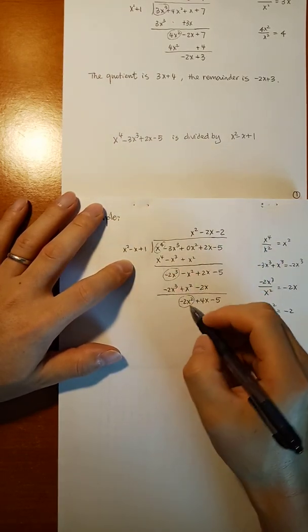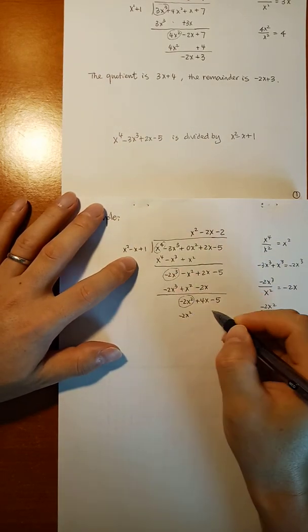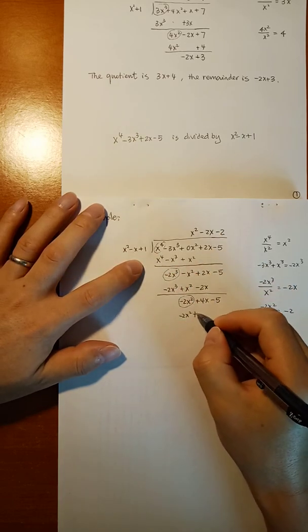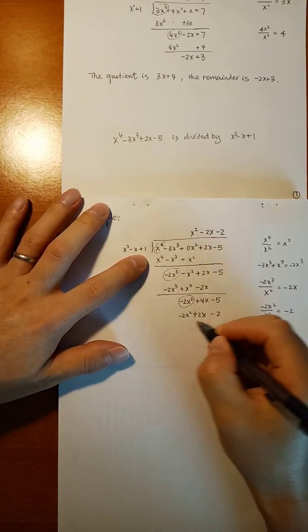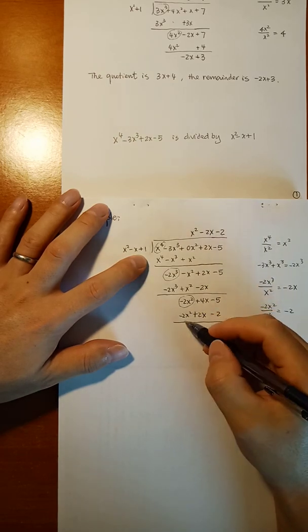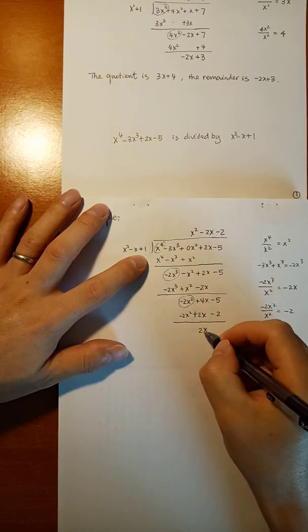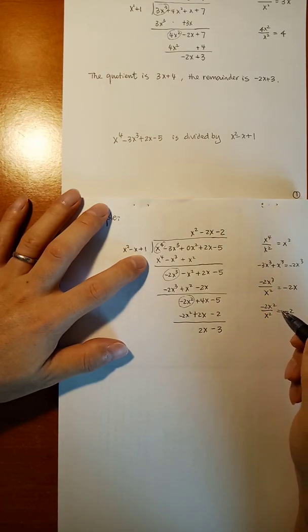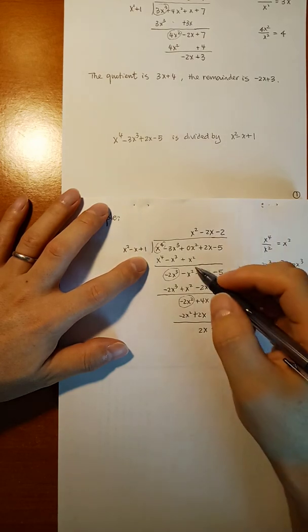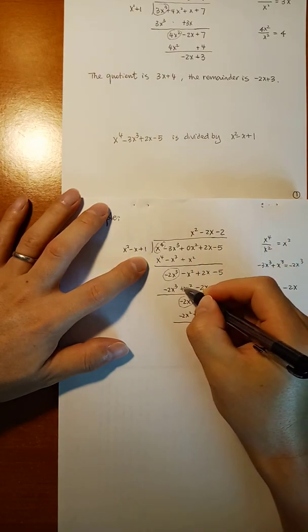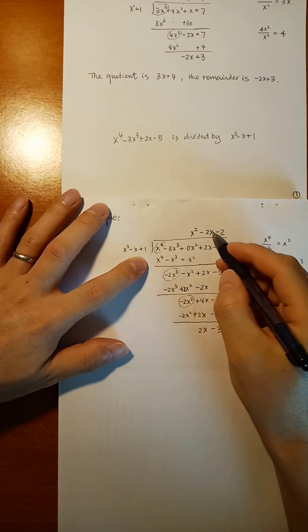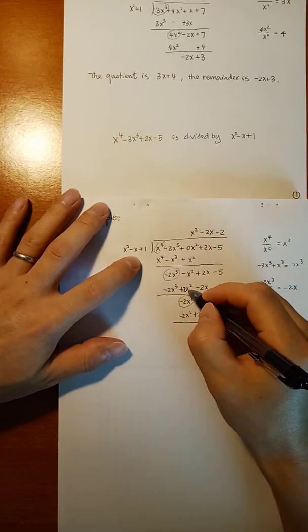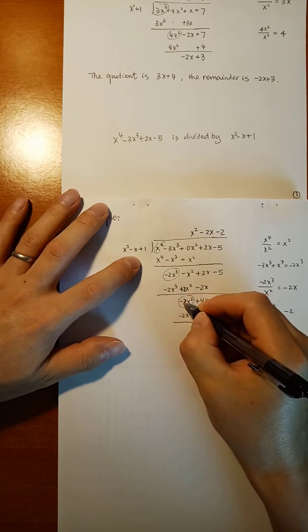So negative 2 times everything. So negative 2 times x squared. Negative 2 times negative x. Negative 2 times 1. So this is 0. 4x minus 2x is 2x. Negative 5 minus negative 2, negative 3. Hold on. Yeah. Once again, I make my stupid mistake. Okay, this part is 2. 2x, negative 2x times x is plus 2x. So this part becomes a 3.